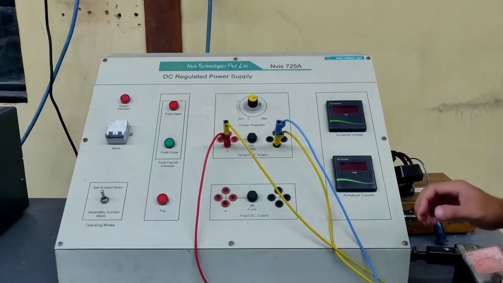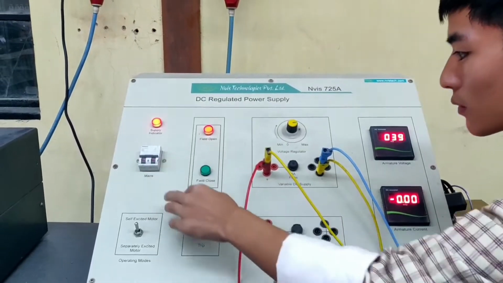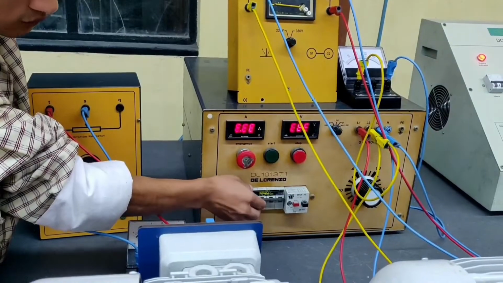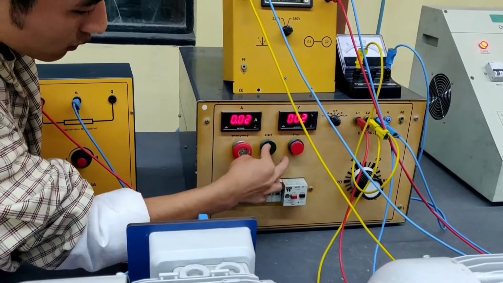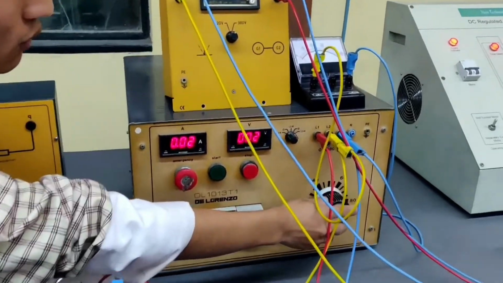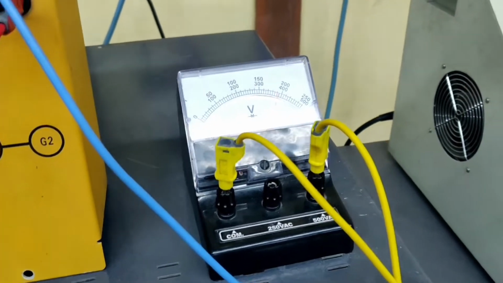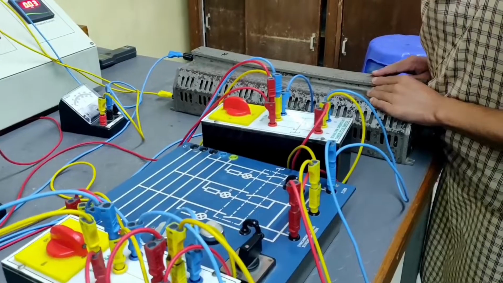And now give the supply to the generator side by turning on the DC source. Give the bus bar supply by turning on the variable DC source and give a rated voltage, that is 400.